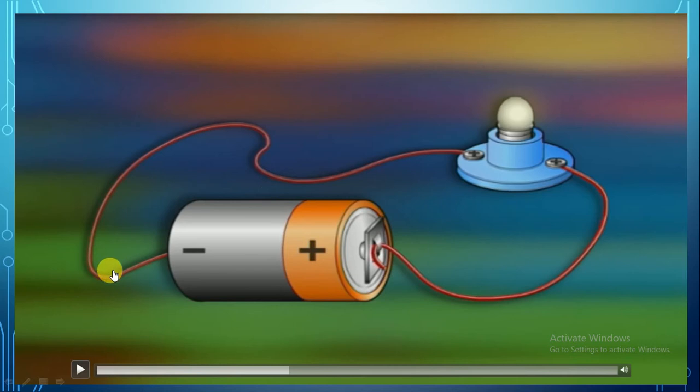Okay, so let's go back to this part again. It's the path, like the road. The path that lets electric current move through it. This is an electric circuit. It looks like a circle. Again, what is the meaning of electric circuit?